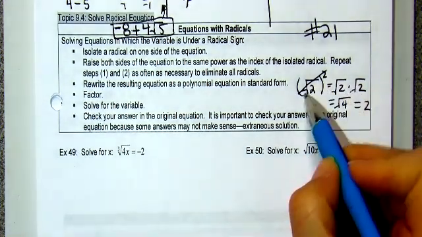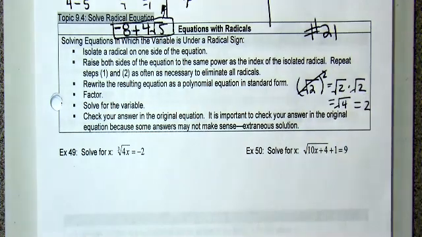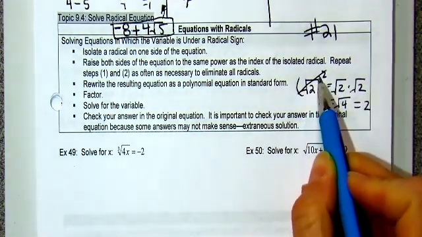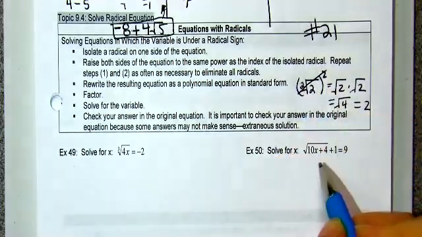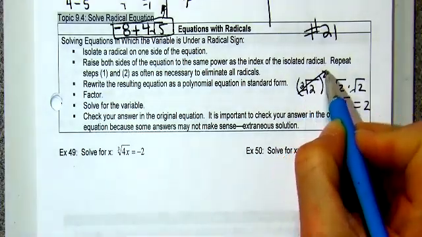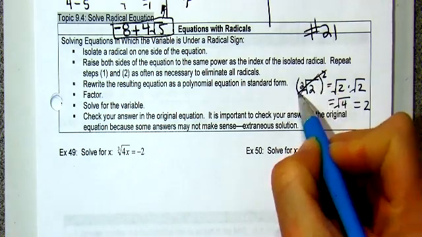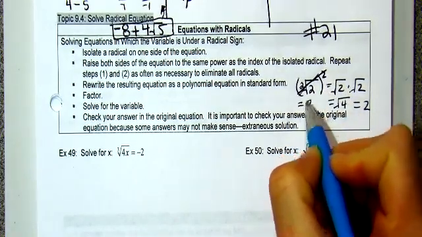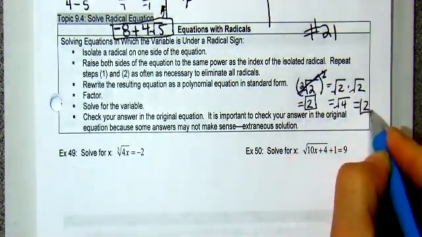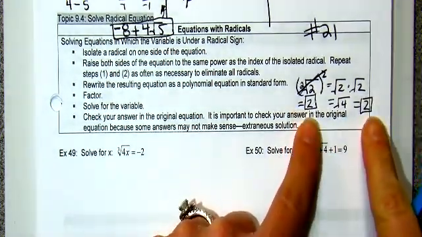Instead, we don't have to think of it like that. When you take this square root and just raise it to the second power, because the understood index is a 2, the square root and the exponent cancel each other out, leaving you with just 2, instead of having to go through all those steps.